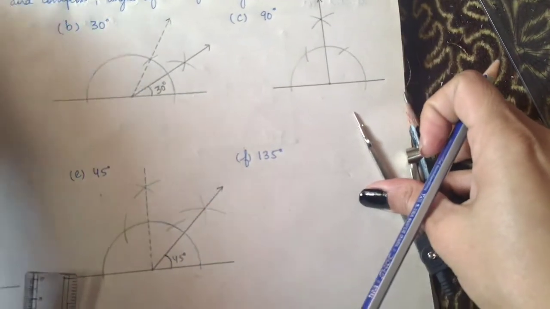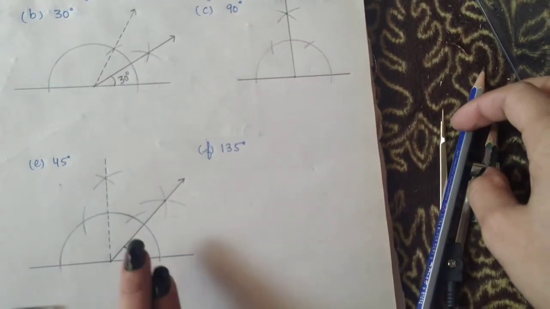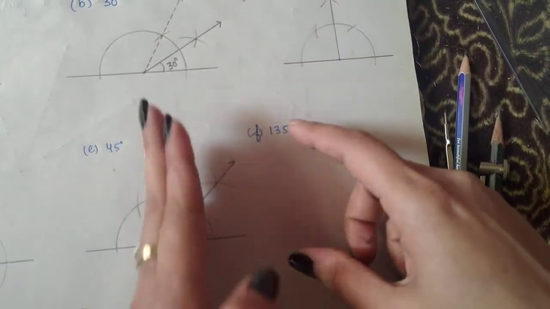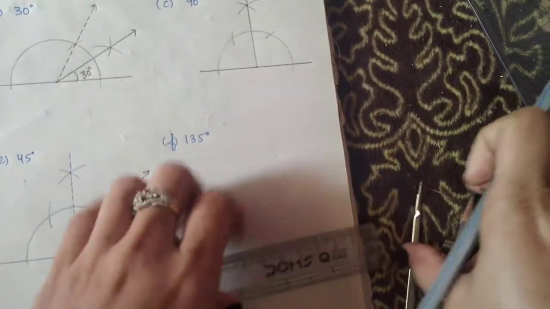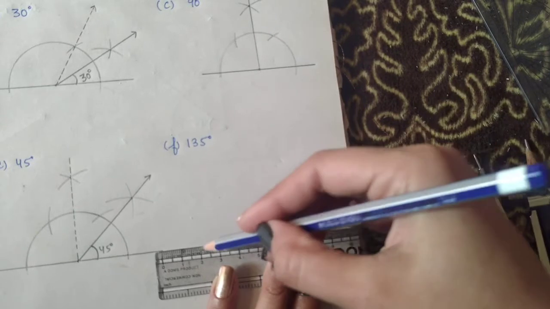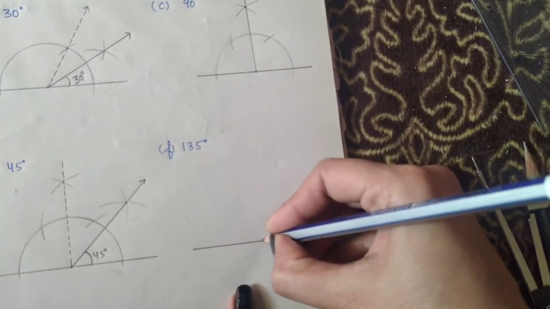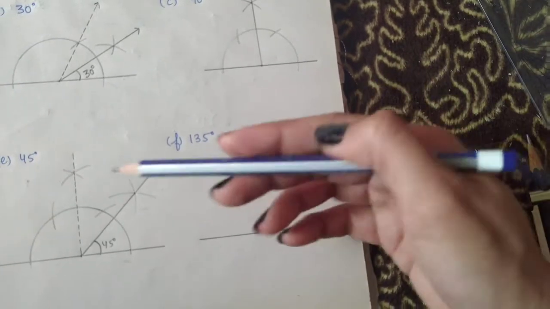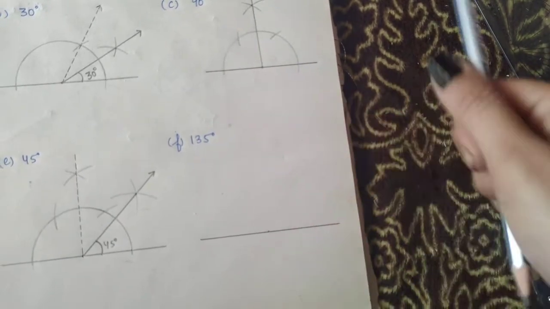Now let's move on to 135 degrees, which is kind of opposite to what we just did. For 45 degrees, we bisected the right hand part. For 135 degrees, we'll bisect this part. Very easy. For that, we'll require a straight line, which is nothing but a straight angle that measures 180 degrees. Basically we want 90 degrees and 180 degrees to bisect and get 135 degrees.